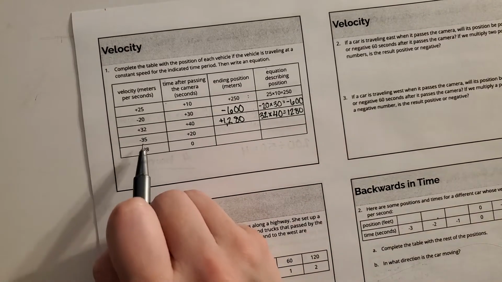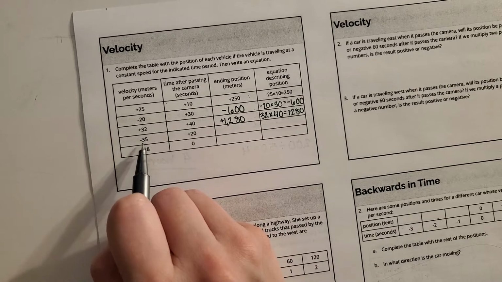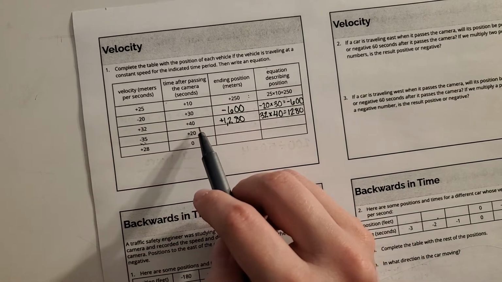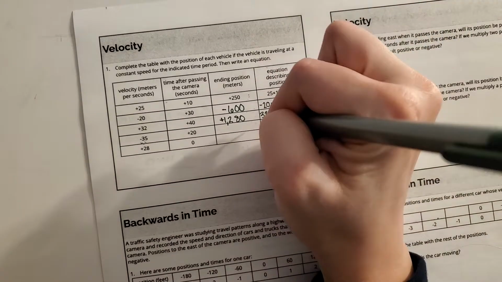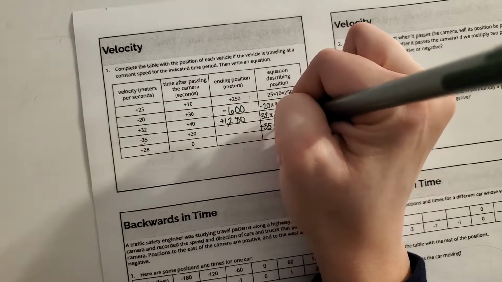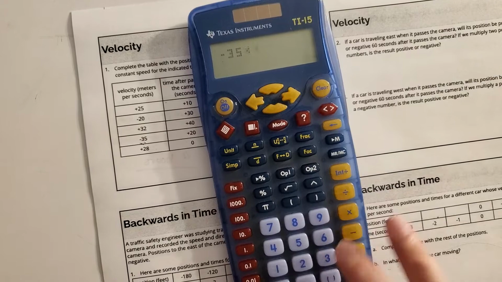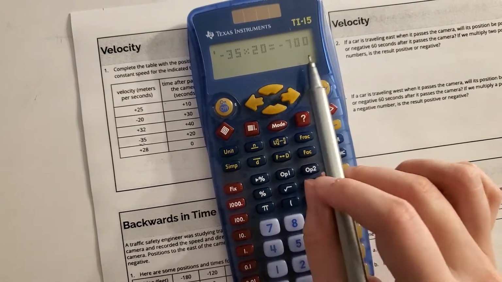So we have another negative, which means the car was moving towards the west, and so our velocity is negative 35, and the time after passing the camera in seconds is a positive 20. So negative 35 times 20 is going to be a negative 700.